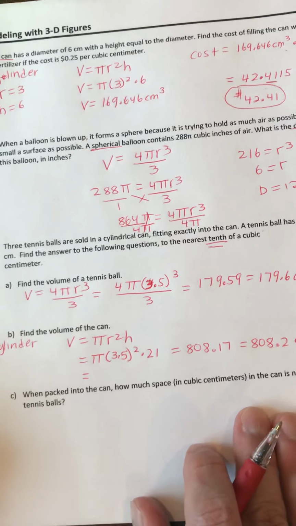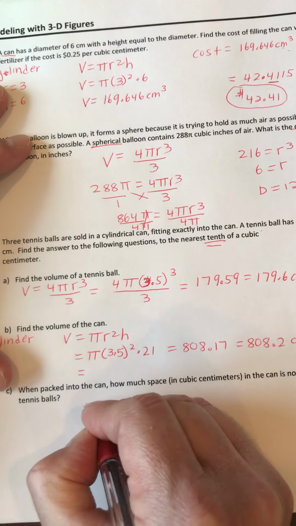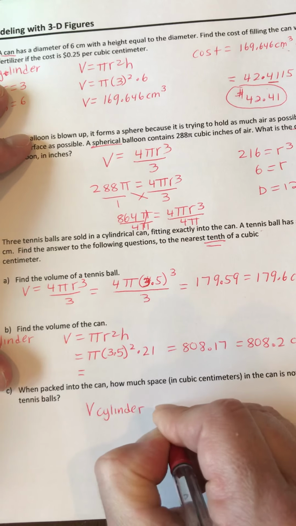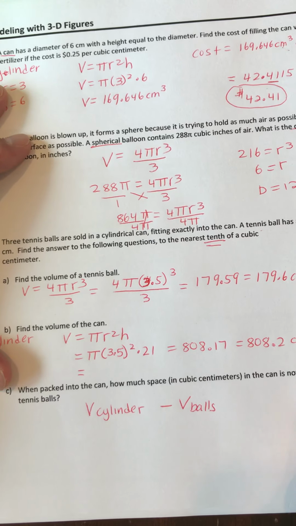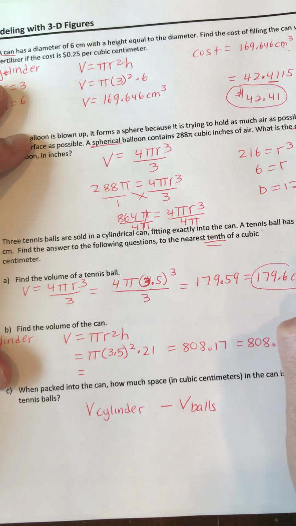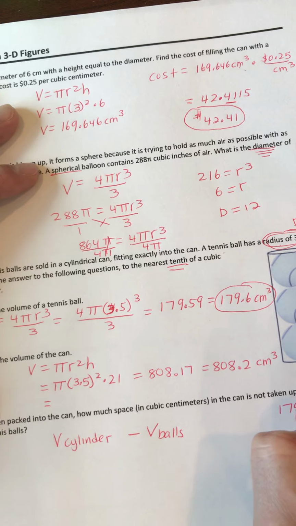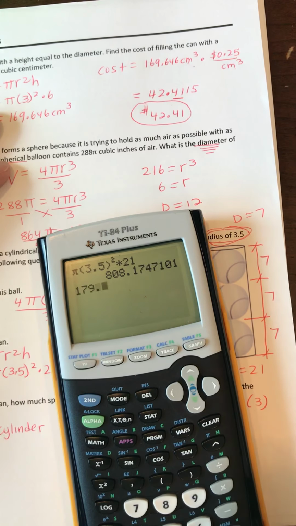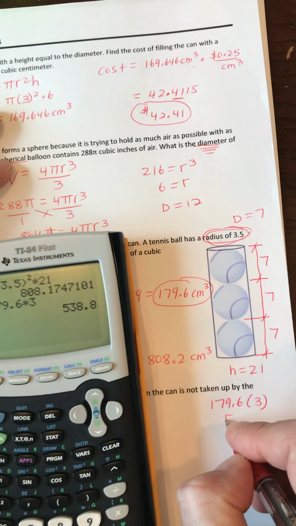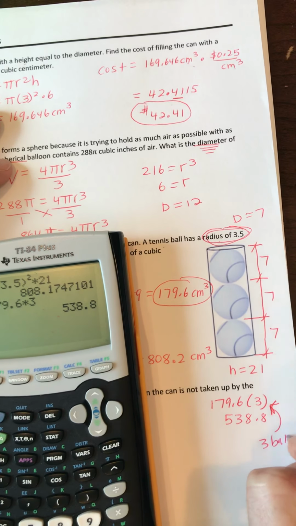Now, C, when packed into the can, how much space in cubic centimeters in the can is not taken up by the tennis balls? So basically, you got to do the volume of the cylinder minus the volume of the balls. But you got to be careful here because we found the volume of one ball. There are 3 balls. So at some point, you got to do 179.6 times 3. That's going to be the volume of the balls, which is 538.8, right? There are 3 balls.